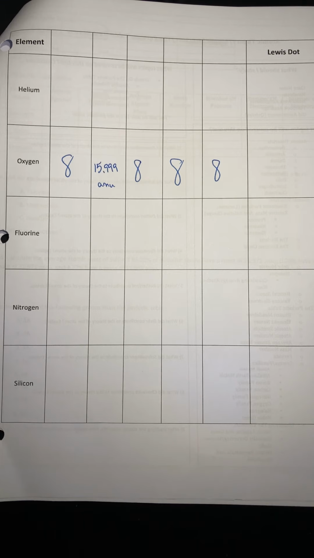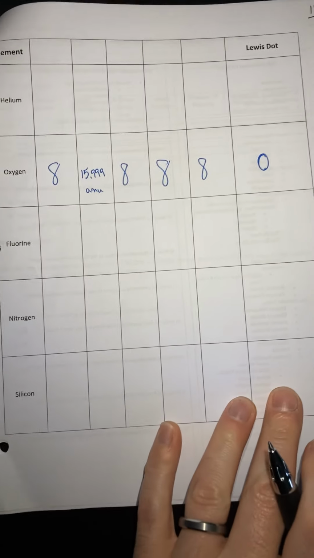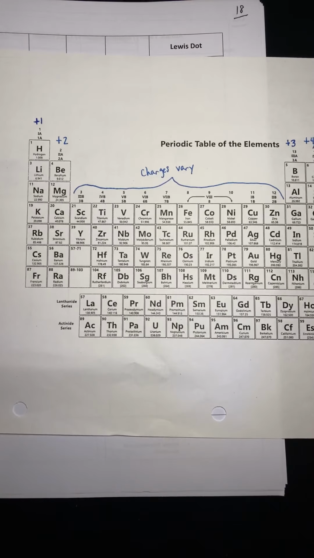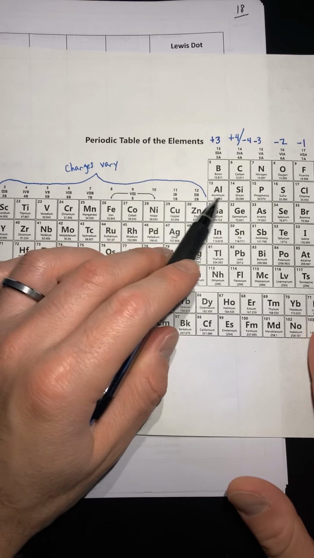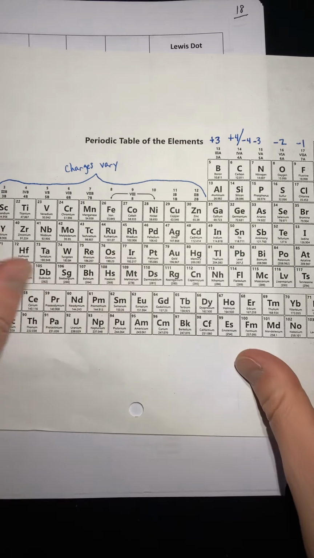All right. Now, the Lewis dot structure for oxygen. Okay, look where oxygen's at. Count over the columns right here. So you got 1, 2, 3, 4, 5, 6. So oxygen is in column 6.